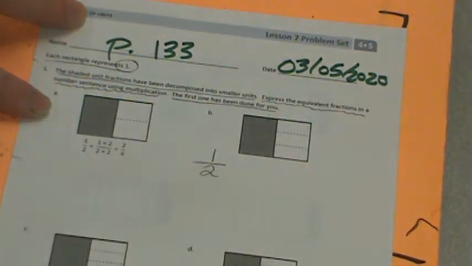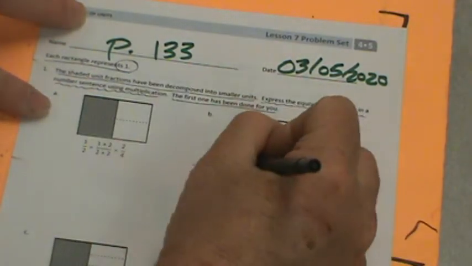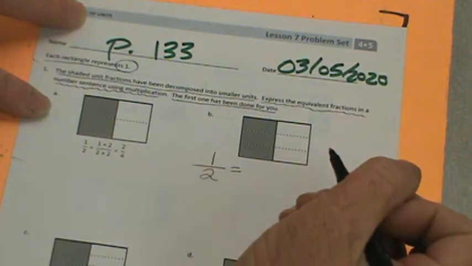Okay. And what happened? It looks like Mr. Leggett has the wrong problem set. I'm thinking, my goodness, this doesn't look familiar. No, not page 133. So sorry. Go ahead and put that back in your desk and let me get the right page out.